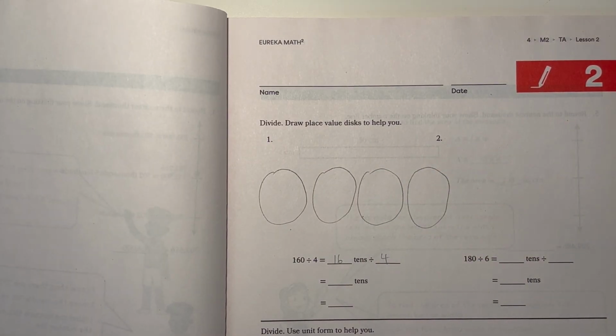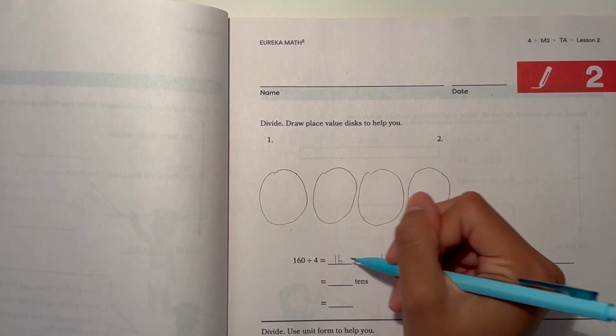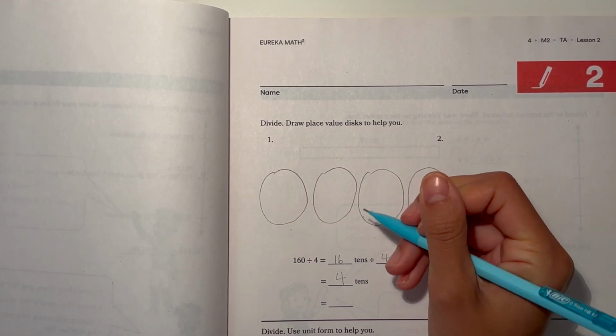Because we're dividing by 4. Alright, so 16 divided by 4 is 4 tens.